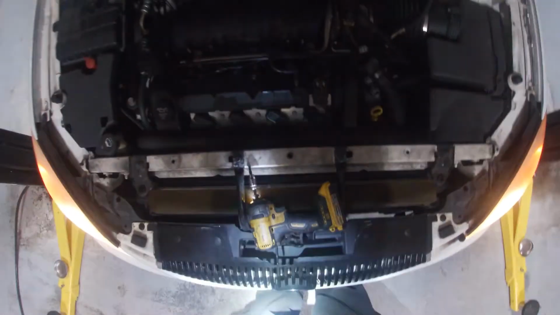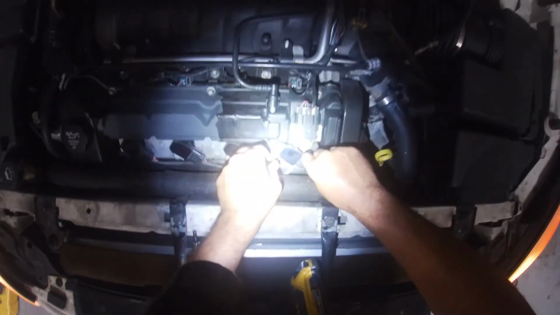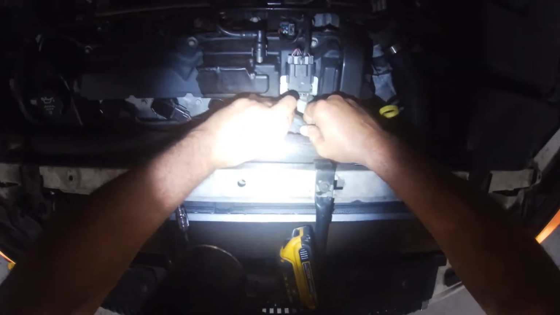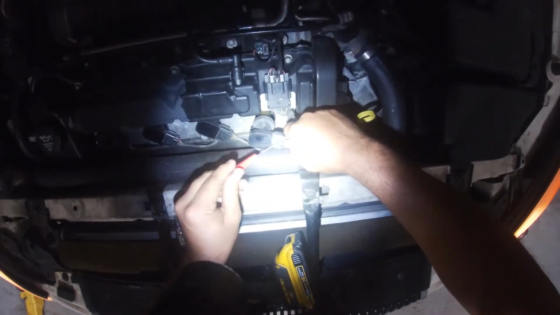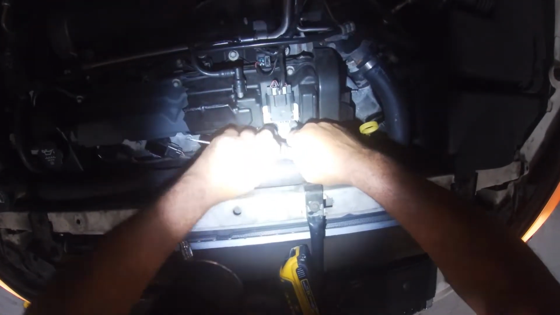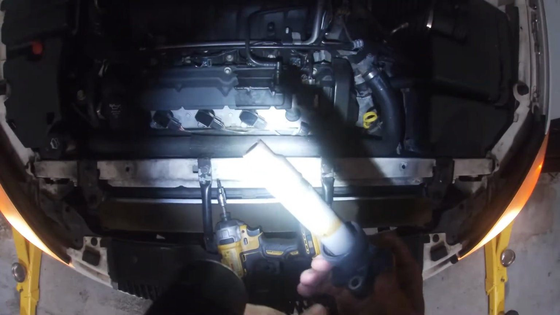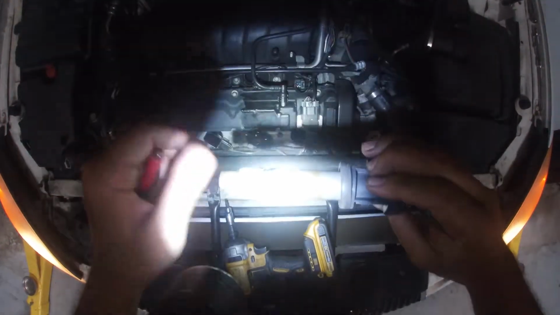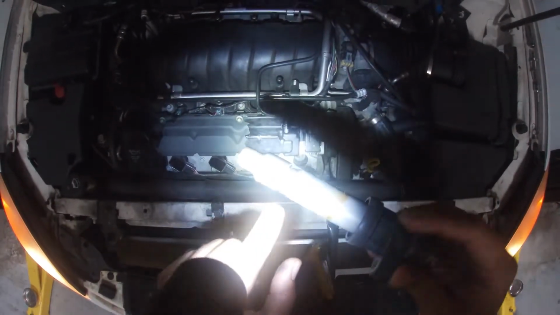I'm going to remove it. Luckily in this vehicle, it's not too difficult to get to. Sometimes these boogers are buried in the back somewhere. I like to inspect this. Sometimes they do start leaking electricity.